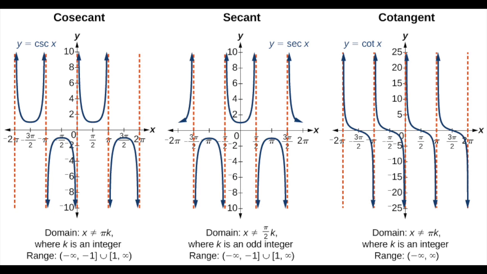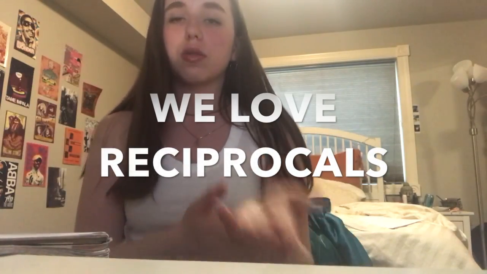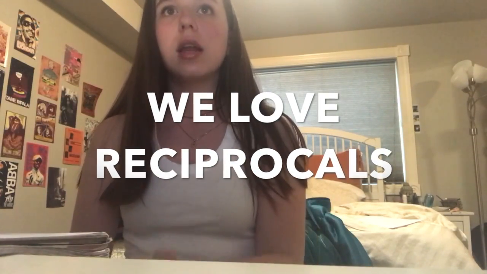Cosecant is going to have things called asymptotes, which are lines that the graph keeps approaching but never actually reaches, and that's how they get these parabola-type shapes. Cosecant is the reciprocal of sine, and secant is the reciprocal of cosine.